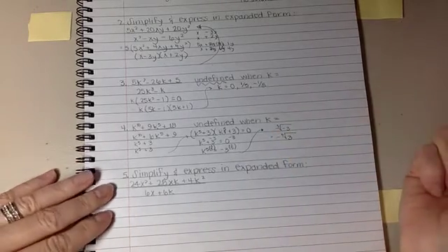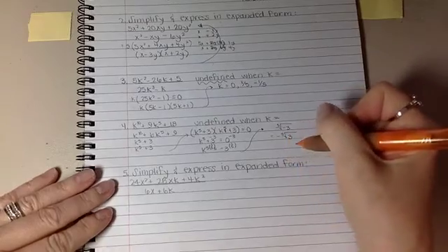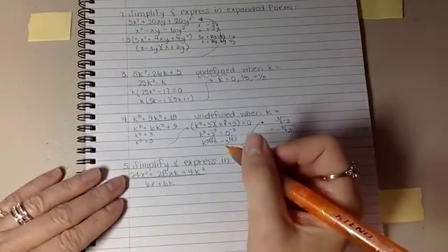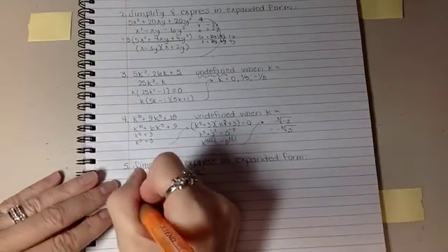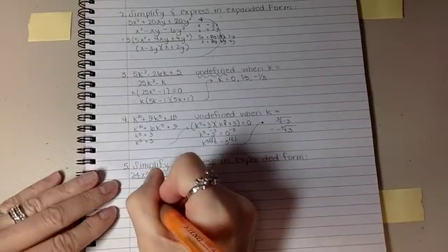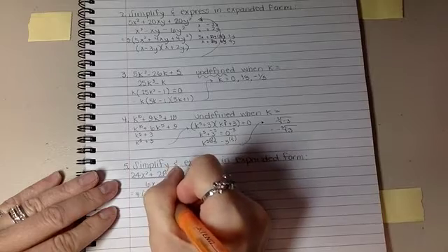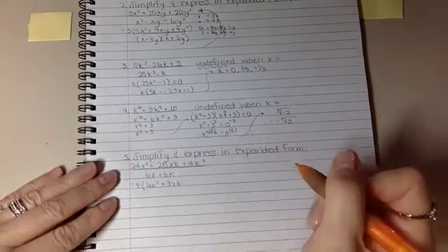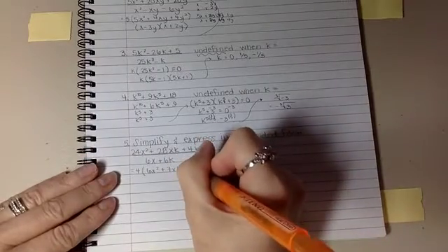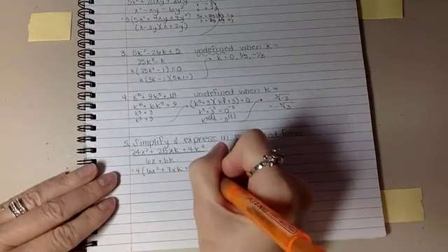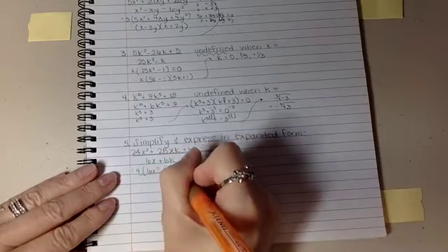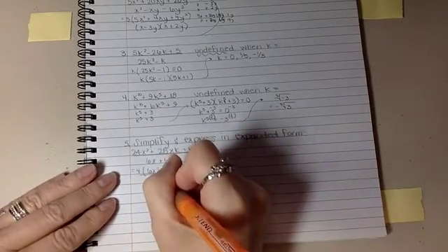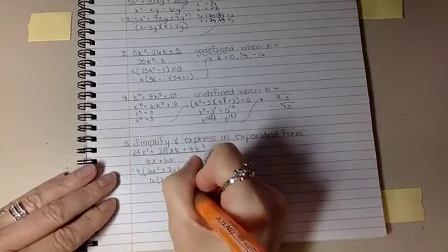That's an interesting one. Okay, simplify and express in expanded form. Let's hope that we have some canceling in this one because that makes it much more fun. I can factor out 4 on top: 6x squared plus 7xk plus k squared over 6, and I can factor that out, x plus k.